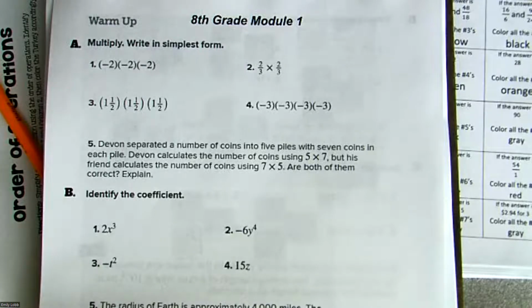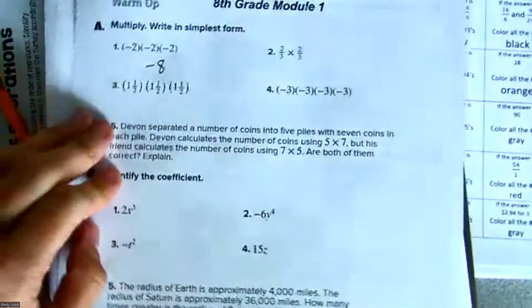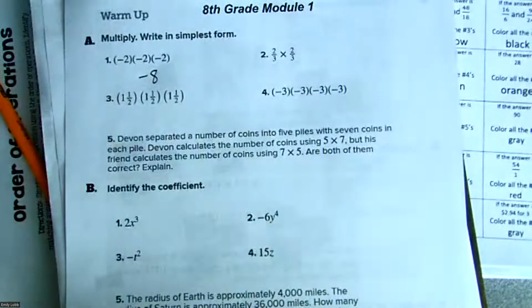All right, guys, real quickly going over our warm up here. Part A. What did you get for number 1 on part A? So we're supposed to multiply, which means -2 times -2 times -2 equals what? What did you get, Xander? -8. Excellent. -2 times -2 is +4 times a -2 makes it -8.